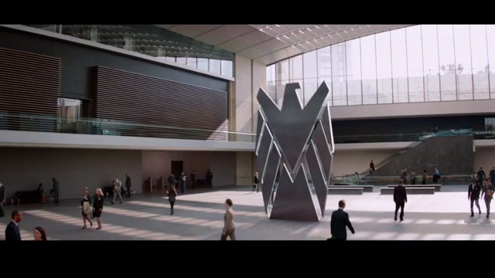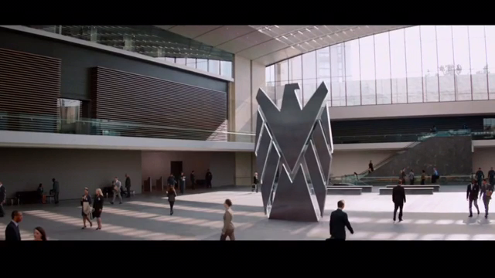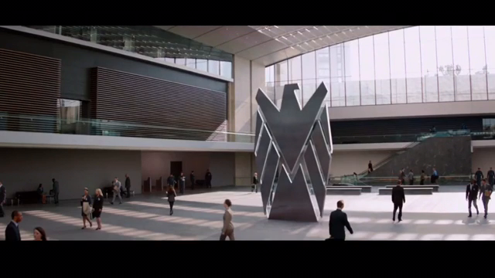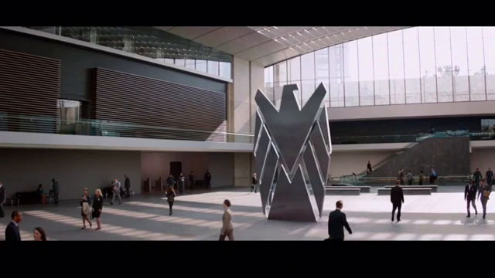Then there's the other side characters like Black Widow. And Black Widow does a good job as being kind of like Cap's sidekick in a way. Plus I like how she's talking to Captain America about the past and stuff. I thought that was a nice thing. And then there's Nick Fury, who I think is also good.